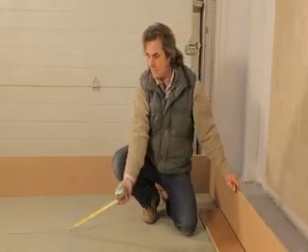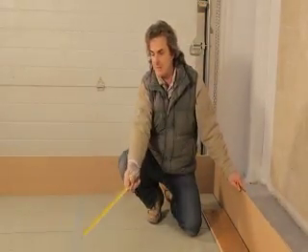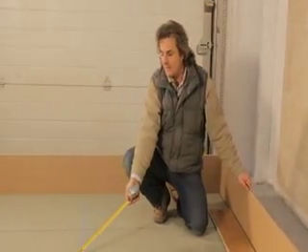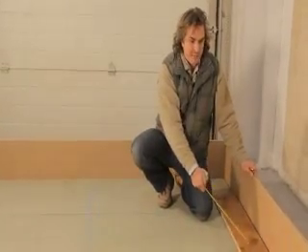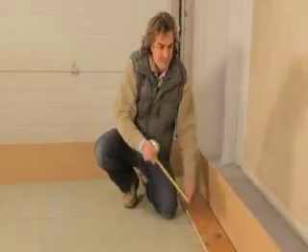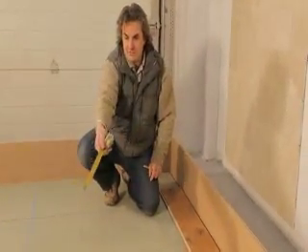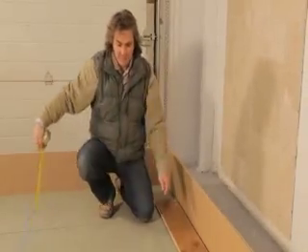Okay, so we put our centre line with our chalk line down the middle of the room, and we now set our board up over here so that the front edge of the board is an equal distance from the chalk line up there as it is up here.